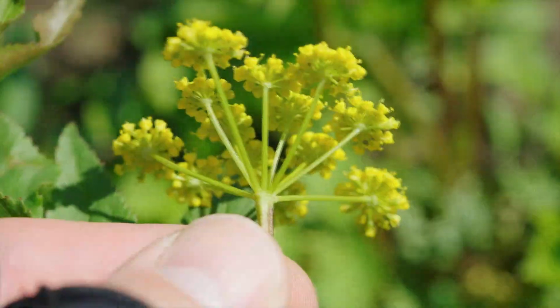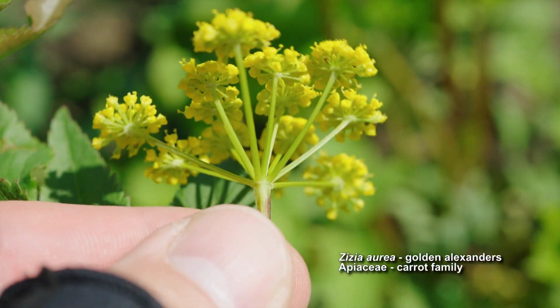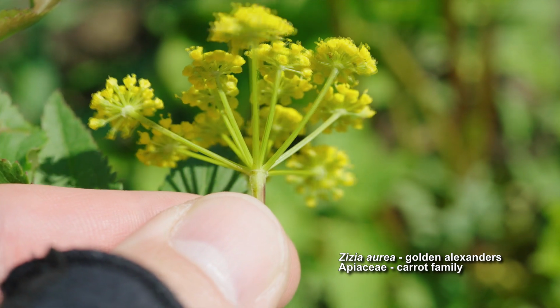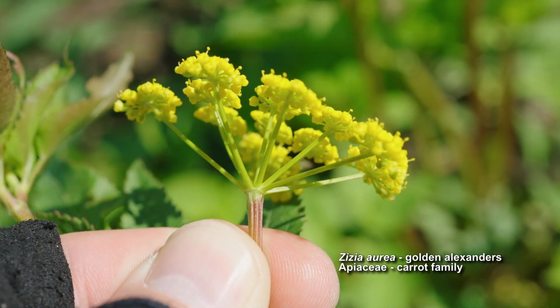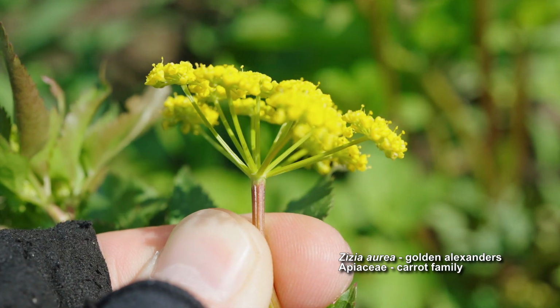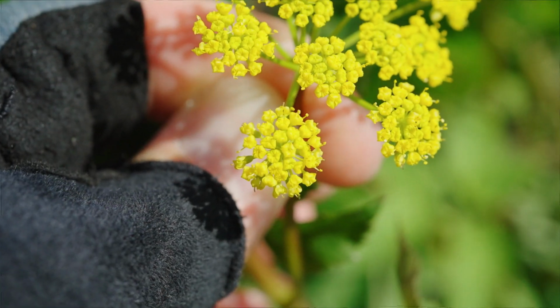Zizia aurea is a native carrot that is highly recommended for flower gardens. Its yellow flowers are beneficial to many types of insects seeking nectar and pollen. Each of its compound umbels will have about 12 umbellets.